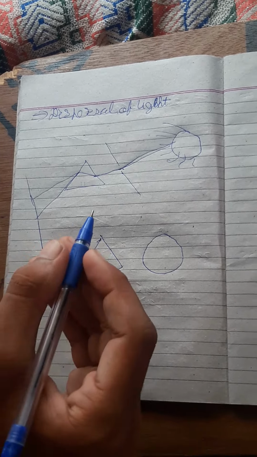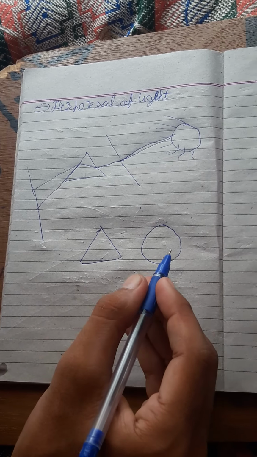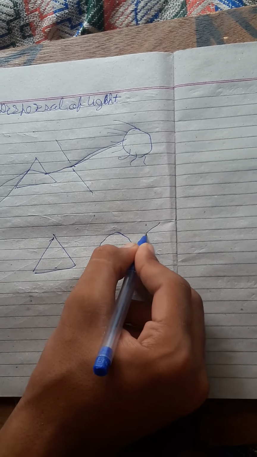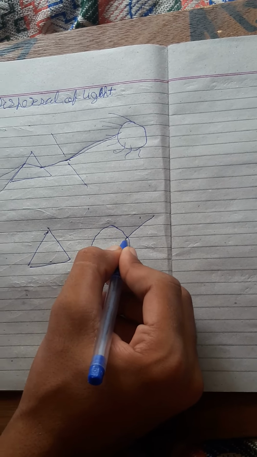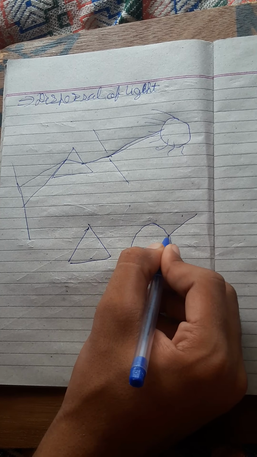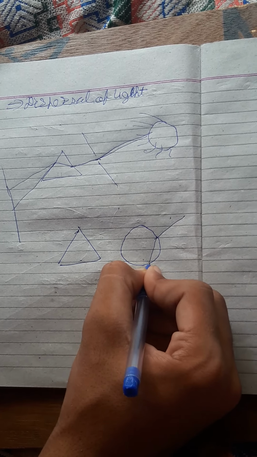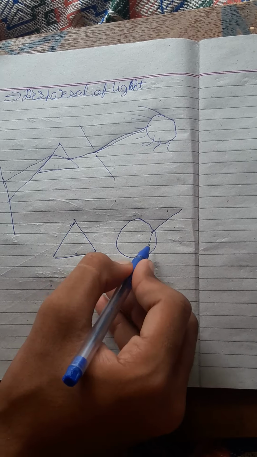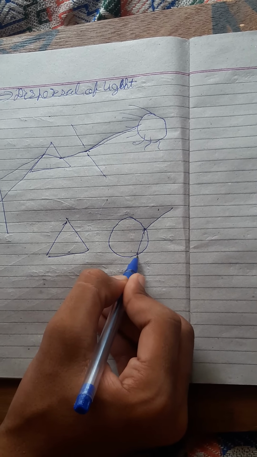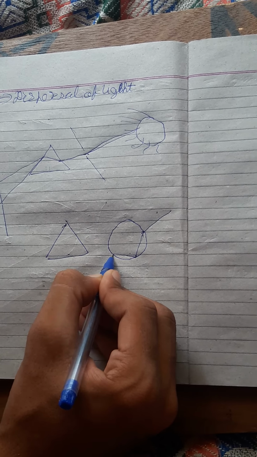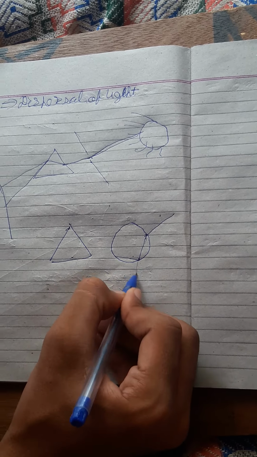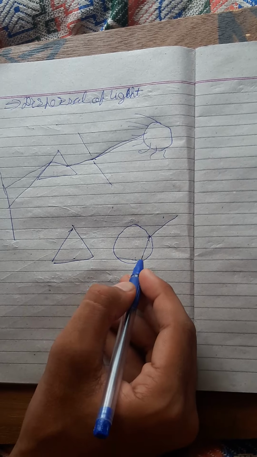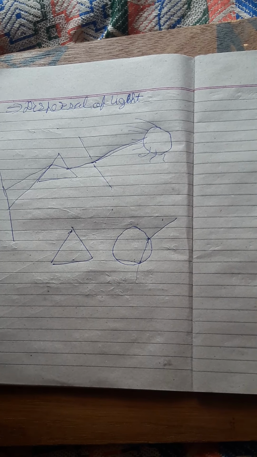Due to refraction, when the light is coming, it bends when moving into the denser medium. But sometimes it bends and moves away, and bends again. Why it is not passing straight through, we will see later. When this happens, the speed of the light slows, so the light is converged.